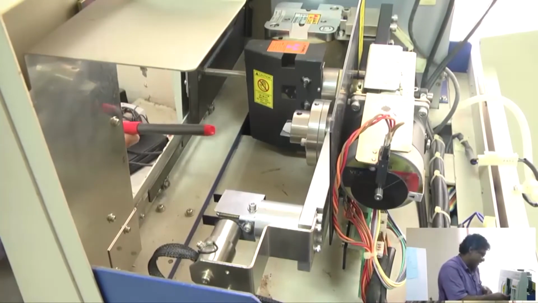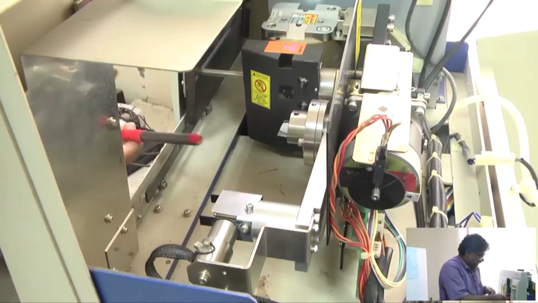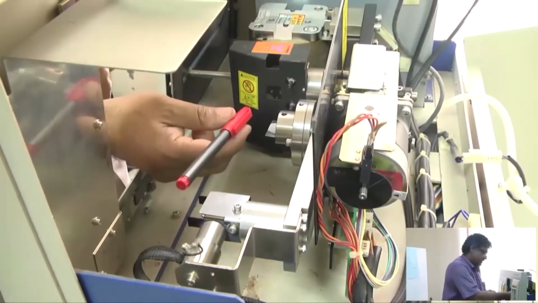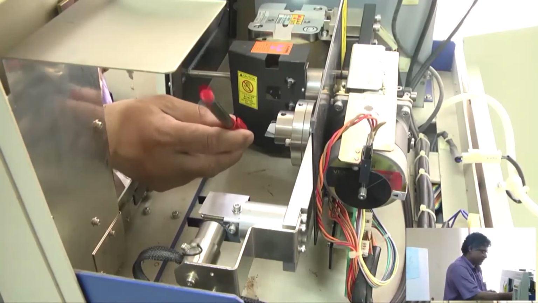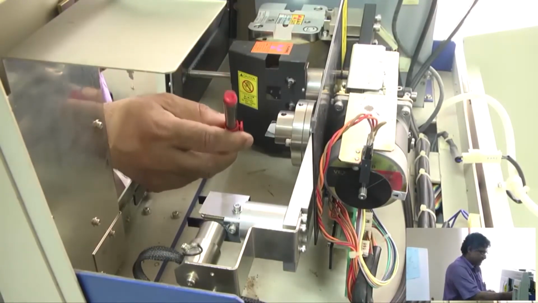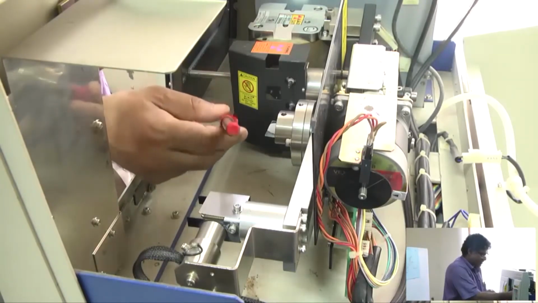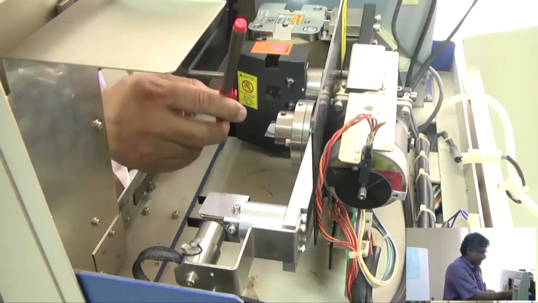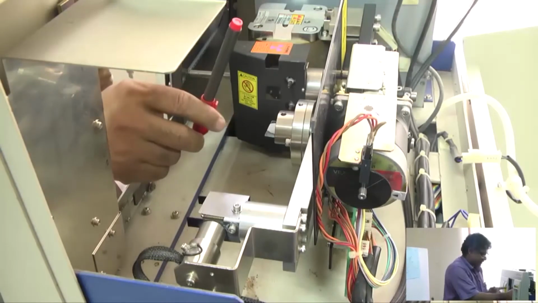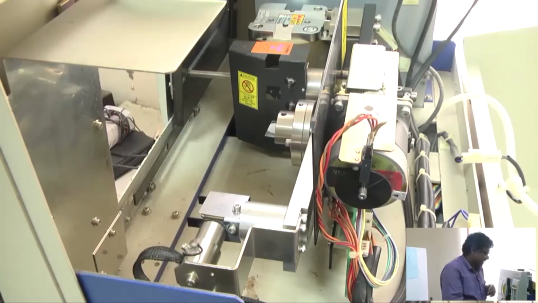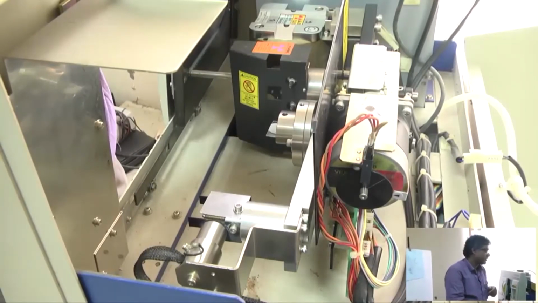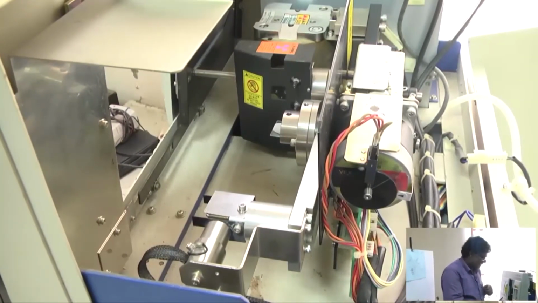From the computer everything is controlled. The detector will rotate at different steps, which we call the change of 2 theta. At different 2 theta it will collect the X-ray intensity, and that pattern will appear on the screen of the computer.